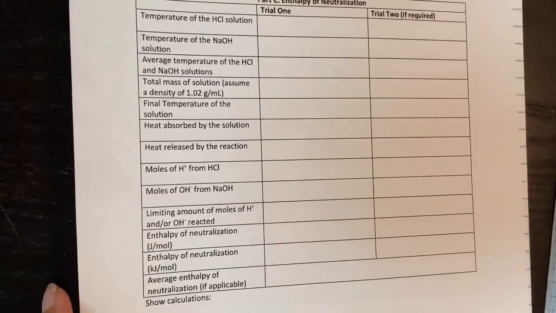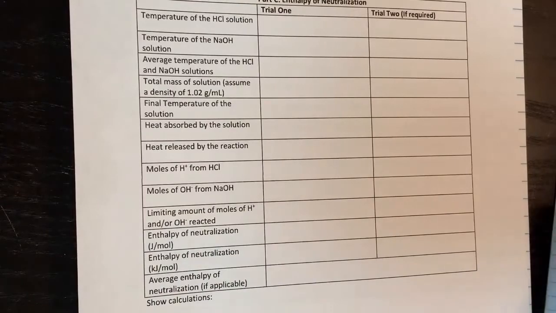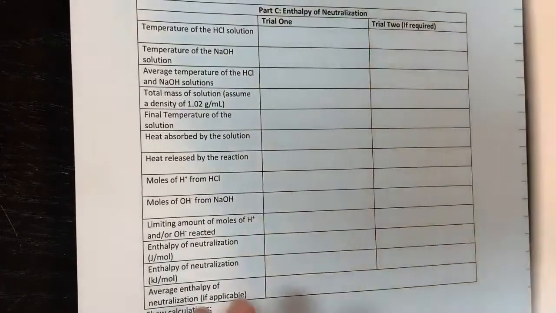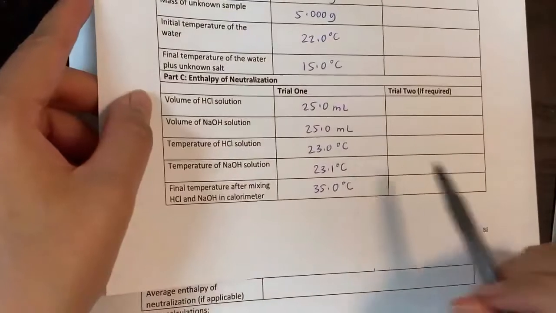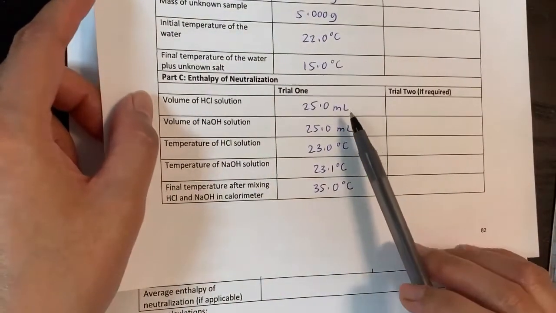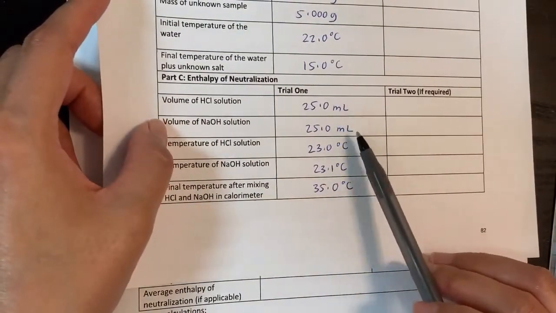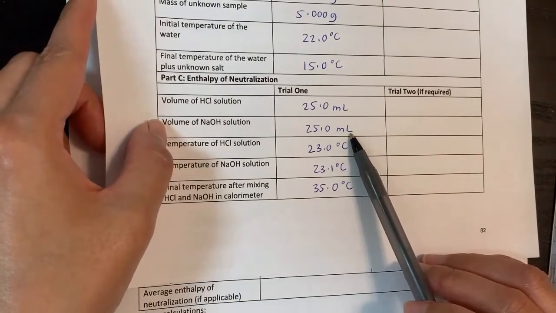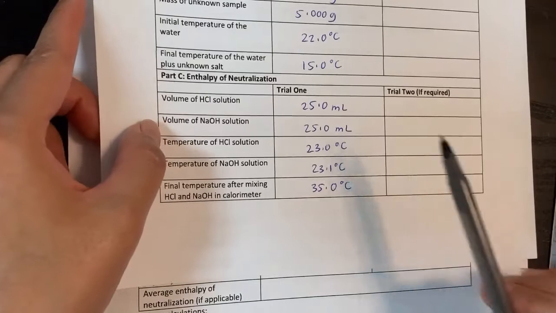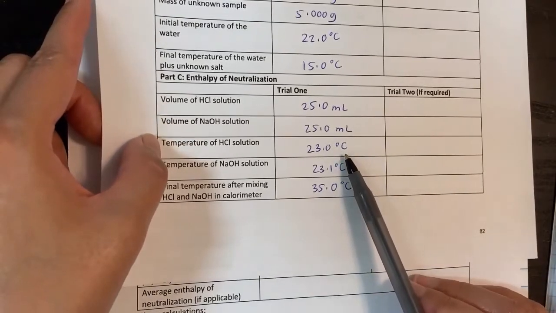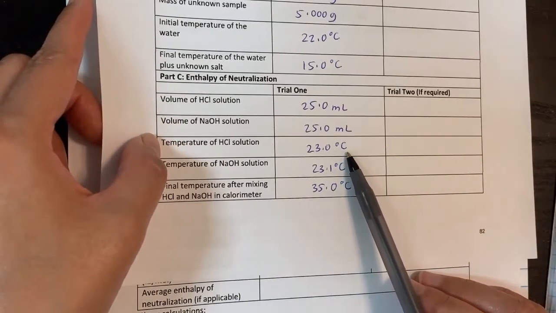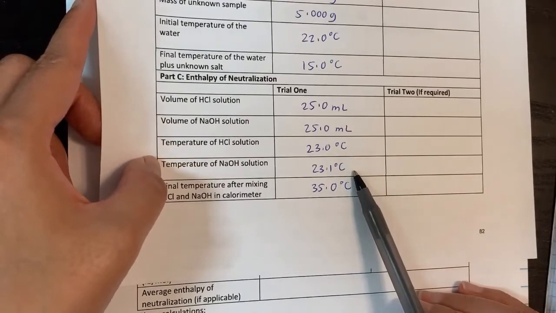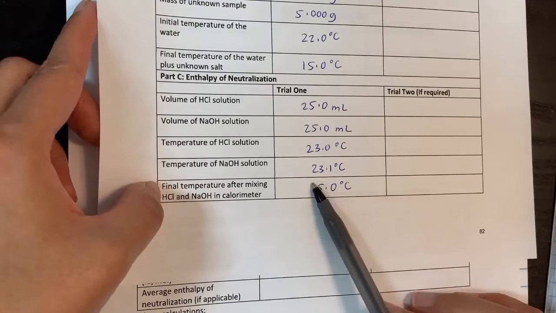So we gotta get the temperatures of all these solutions here. So let's take a look at our data here for the recorded data. So the volume is given. Now in my case, I have the same volume for both HCl and NaOH. I don't think your data does. Okay, so make sure you calculate accordingly. Now, temperature of HCl is given, temperature of NaOH is given. This is an initial temperature, and then the final temperature after mixing.